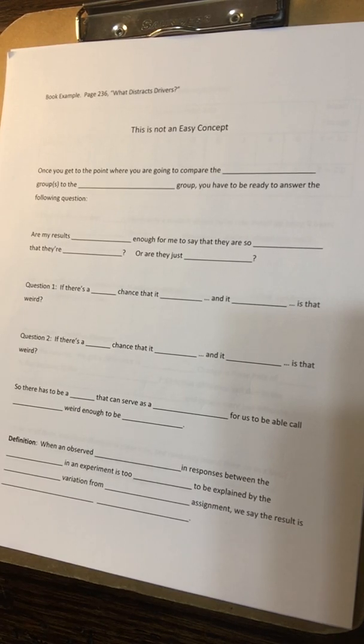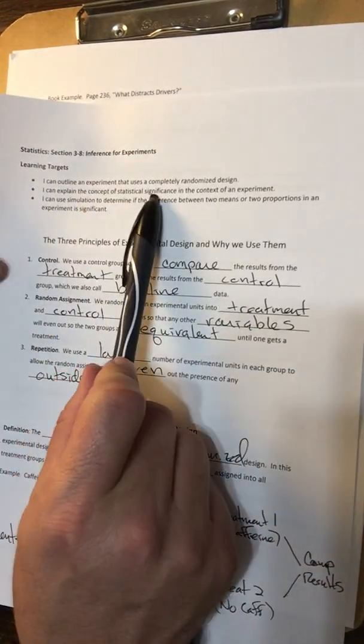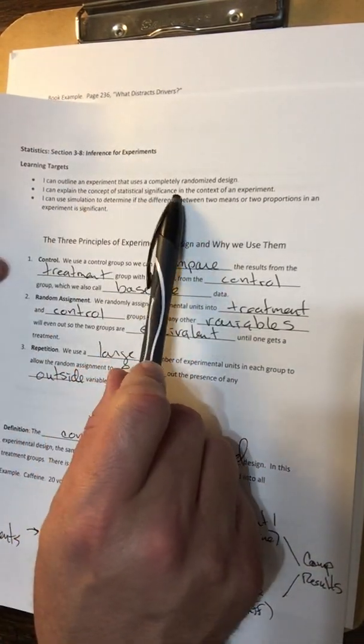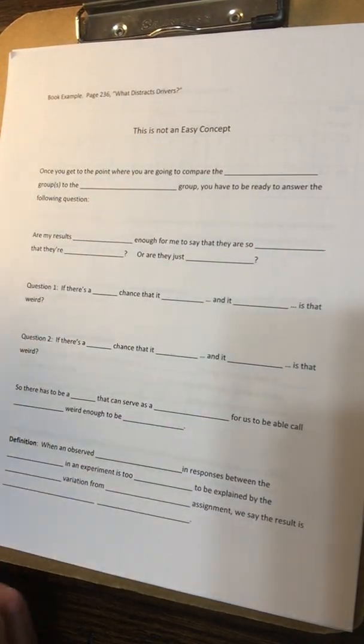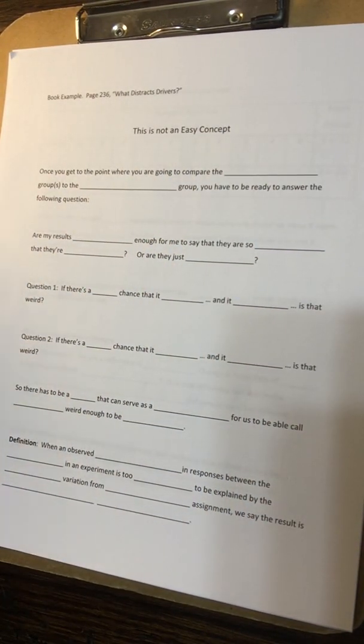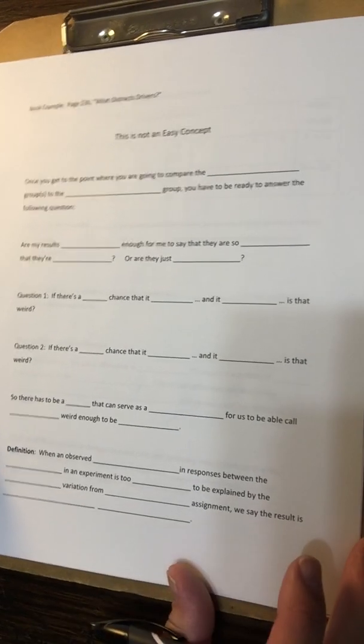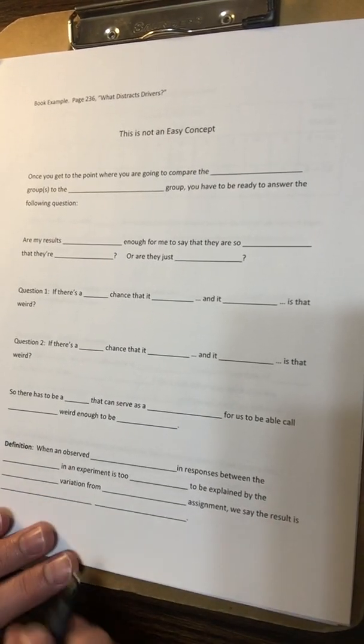The second I can statement for this, the second learning target here, is I can explain the concept of statistical significance with an experiment. That's not easy, okay? This is actually a continuation of the conversation we had about how weird is weird and what percent do we need and using simulations to make decisions about that kind of stuff. So this is not easy.